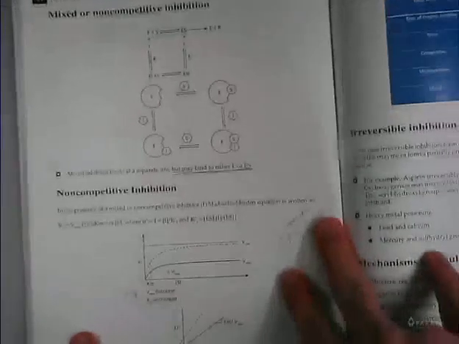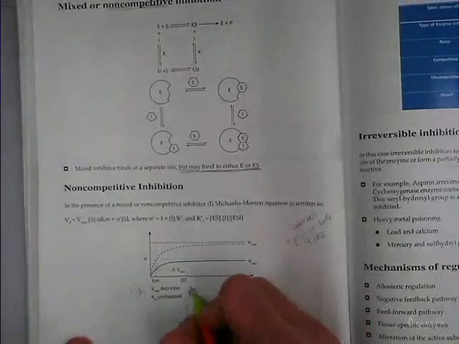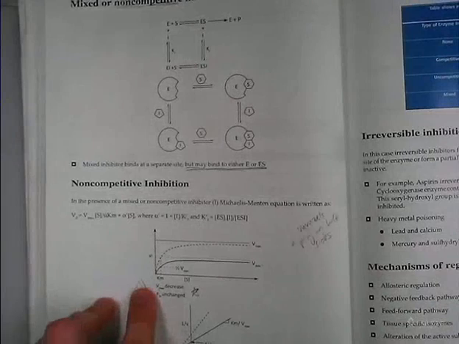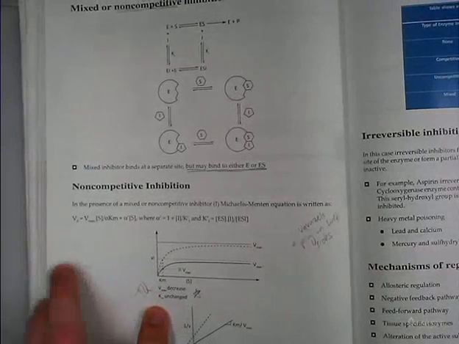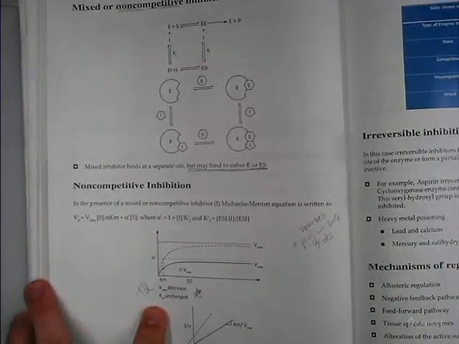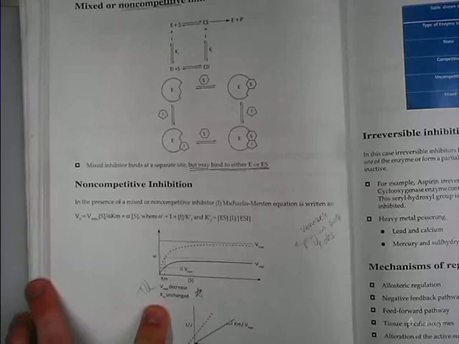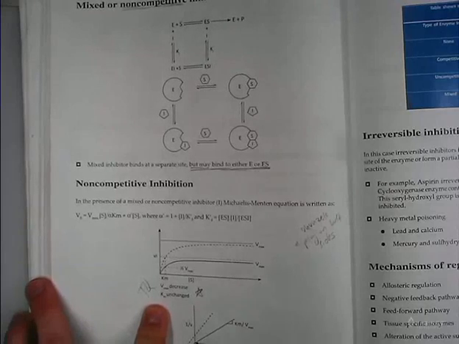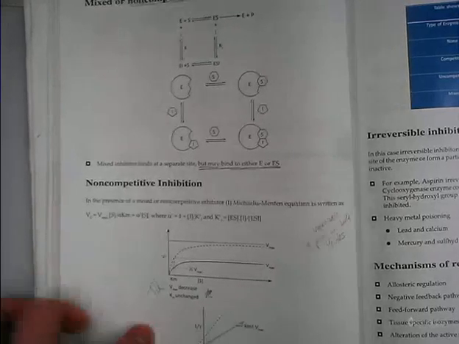And what you need to know for that one is Vmax decreases, Km unchanged. I know this is getting really monotonous. And this was really difficult for me, sorting these out. It's just taking the time to look at it.